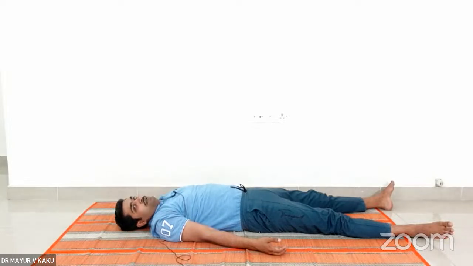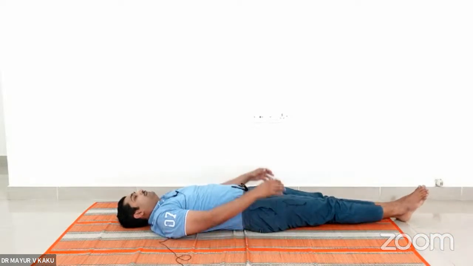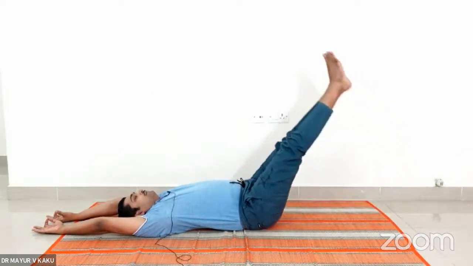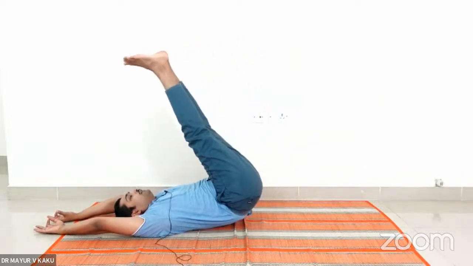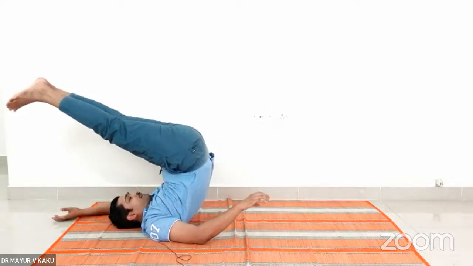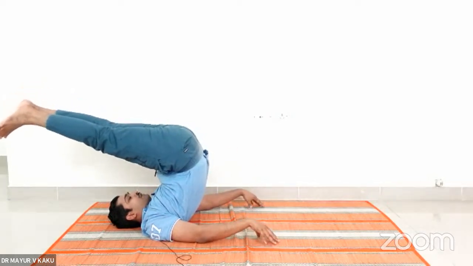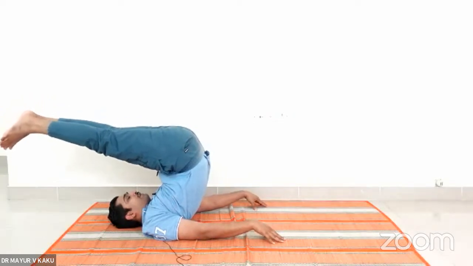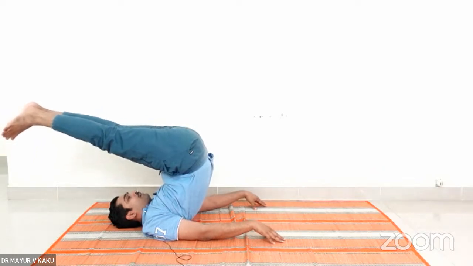Now, next asana is halasana. That also we will do. Inhale and lift your both the legs up. Exhale, lift your trunk. Now inhale and then exhale. Bring your hands, palms to the opposite direction of leg flowing. Leg is going up and beyond the head, and the hands have come down.